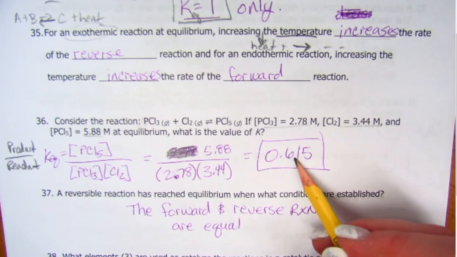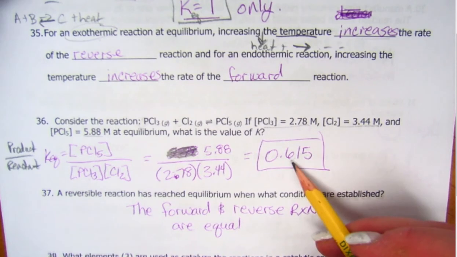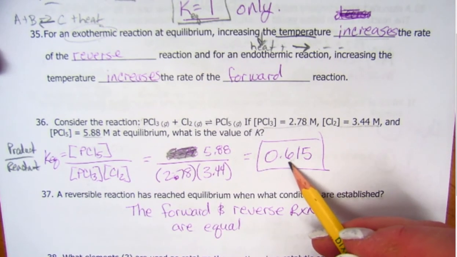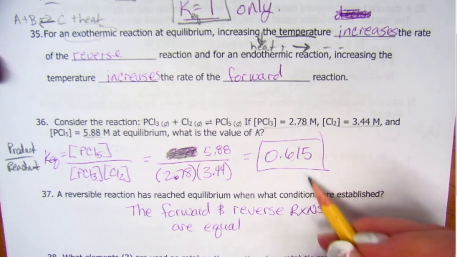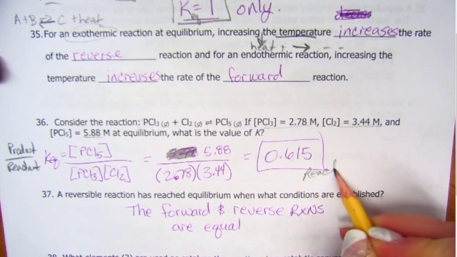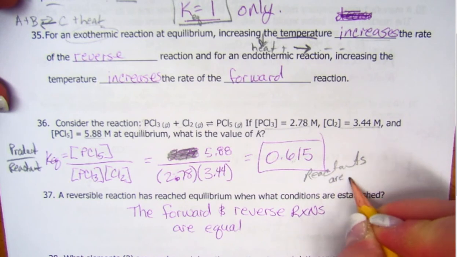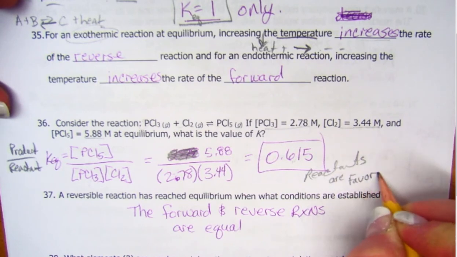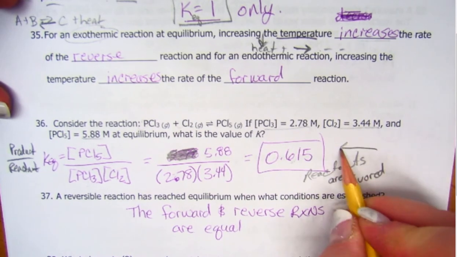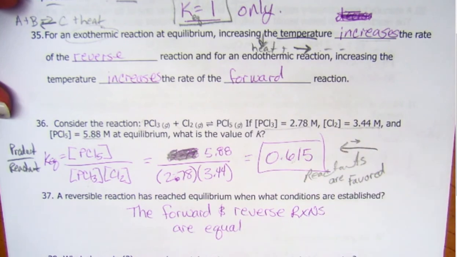Okay, what can I tell about this reaction? What does it favor? Yeah, the reactants are favored. How do we know? Because it's less than 1. So it's more of this and a little bit of this.